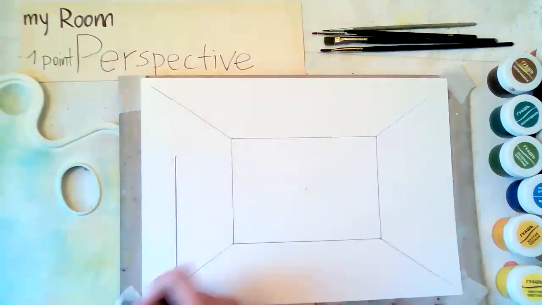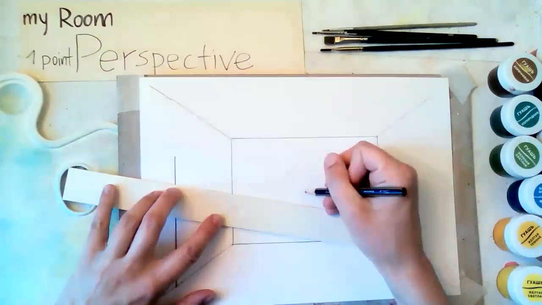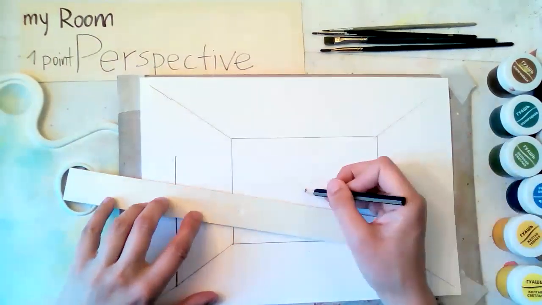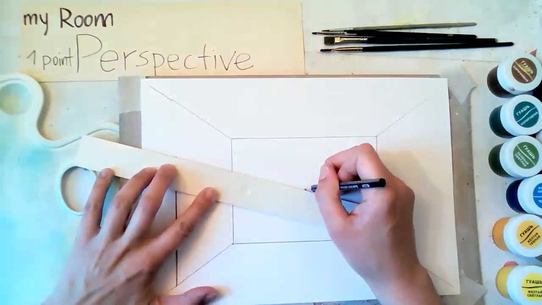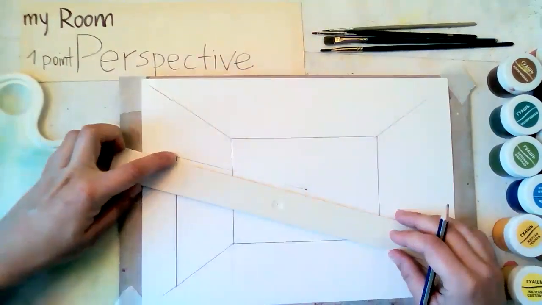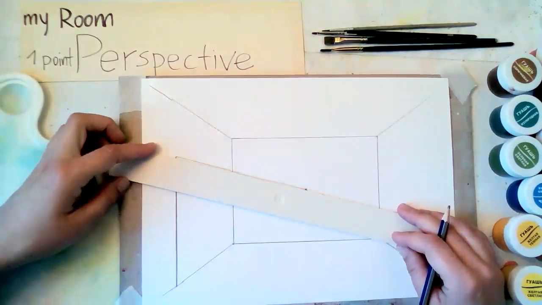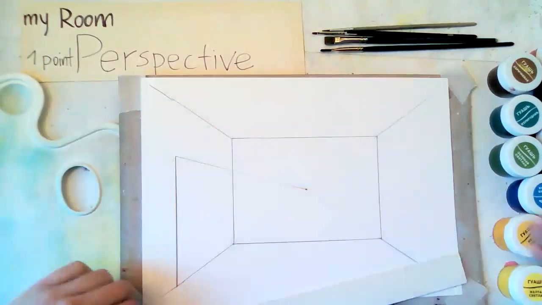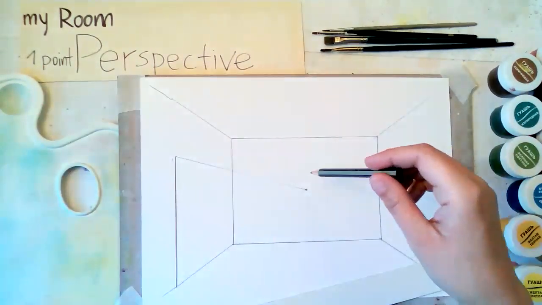And what I do from the top, I go back to this central point where we had our cross. Make a line here, like this. So I connect. This is why it is called central perspective, that all parallel lines are going to meet in one point.